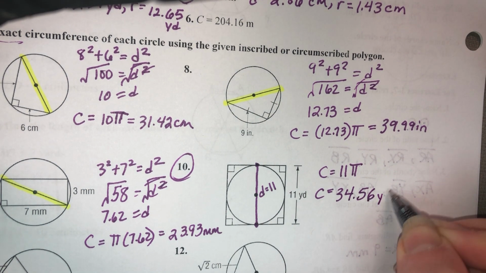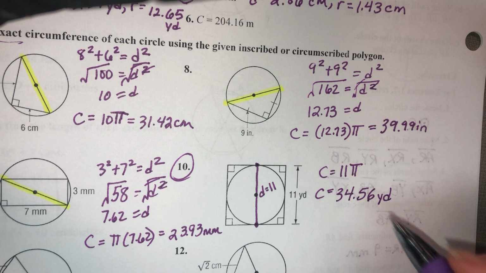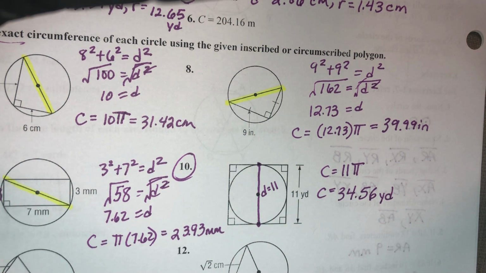34.56 yards is the circumference of the circle. All right, next, we have some more vocabulary to talk about.